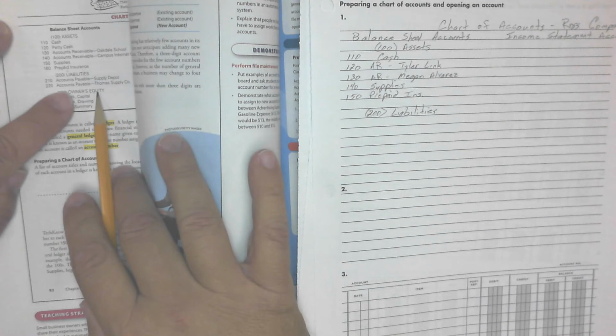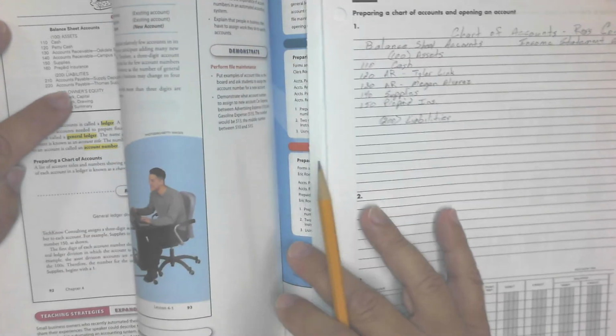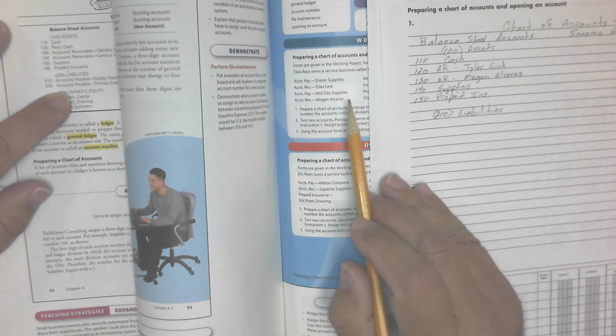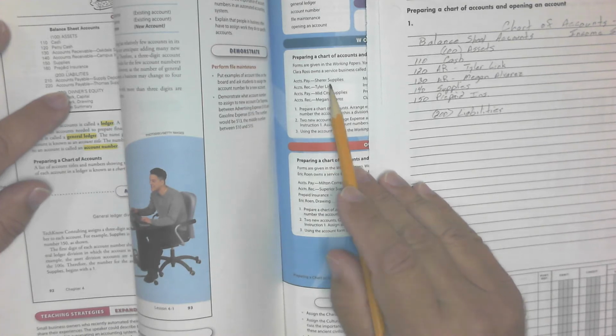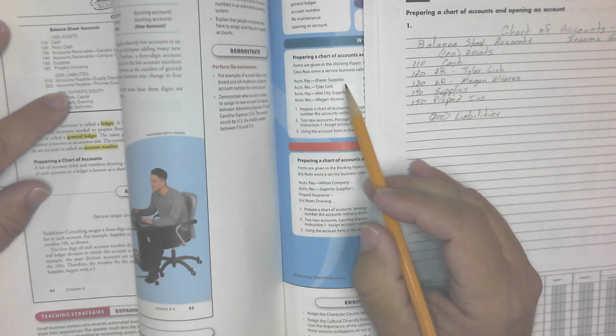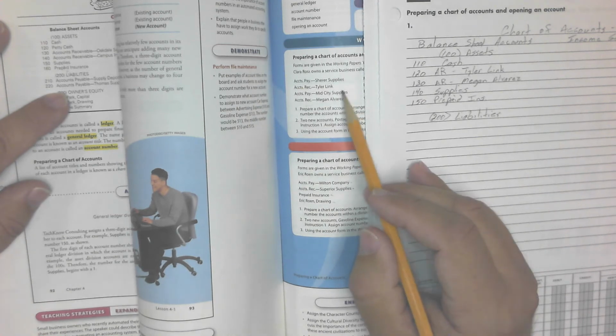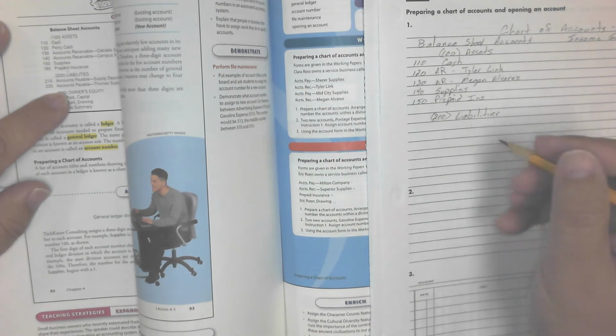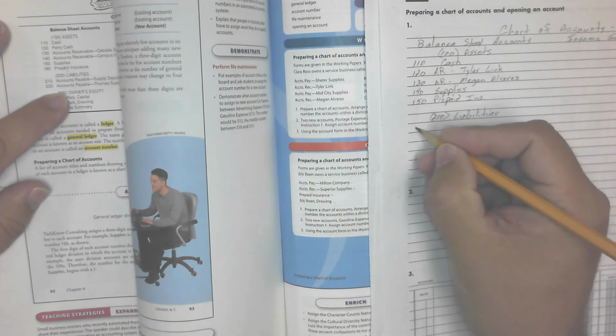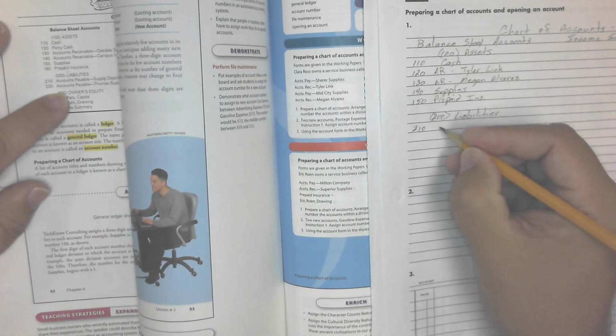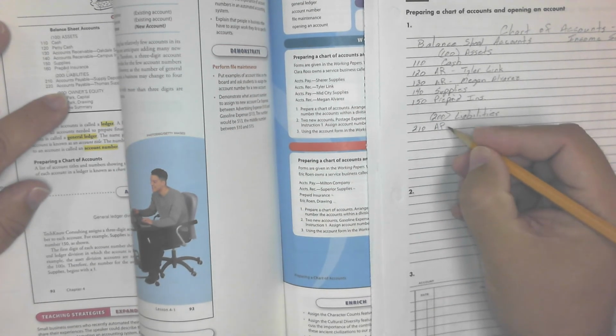So the book shows 2 accounts payable. So we have in our list of accounts in our work together, 2 accounts payable, so we'll just write those. The first one is going to be 210. I'm just going to write AP for accounts payable.